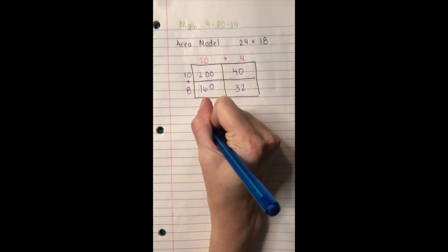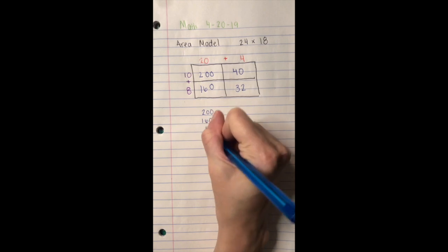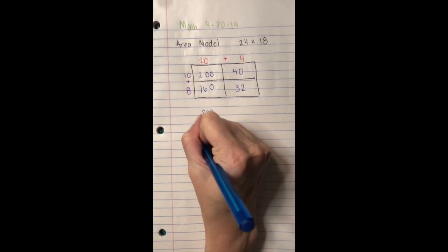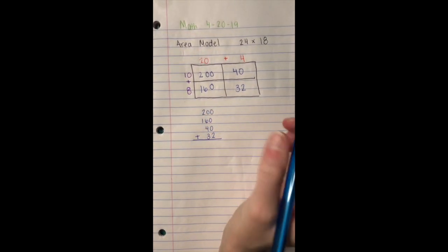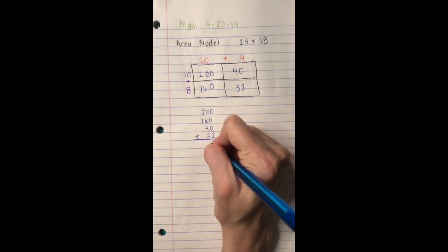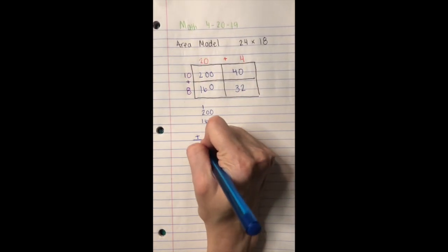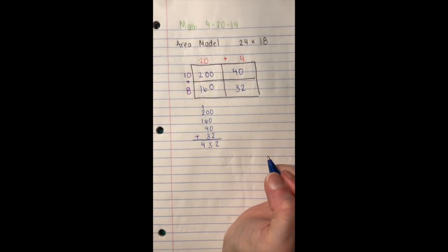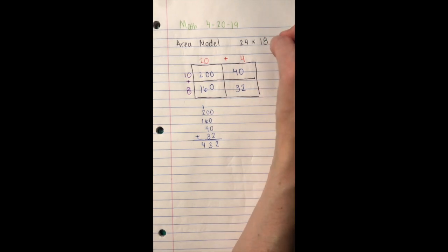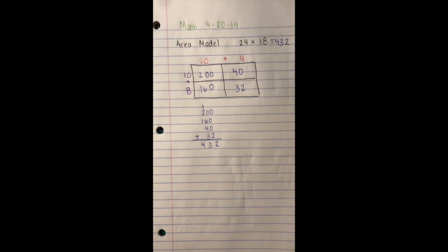Okay, so now I'm going to add up all my products. 200 plus 160 plus 40 plus 32. And I'll get my final answer. 2, 6 plus 4 is 10, plus 3 more is 13. 1 plus 2 plus 1 is 4. So she earns $432 for babysitting 18 times.